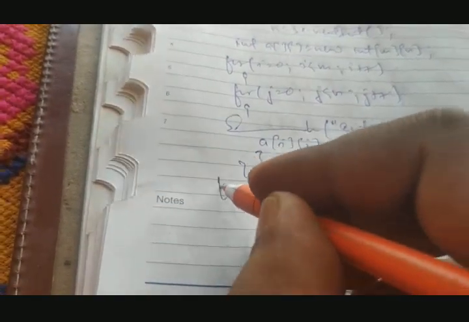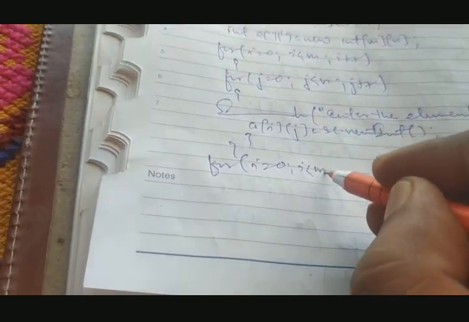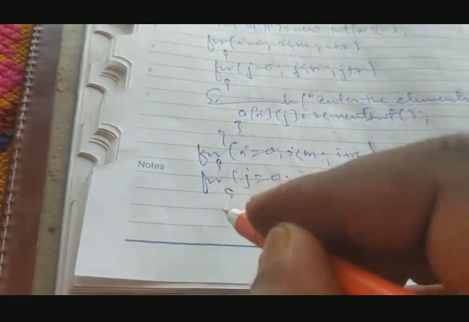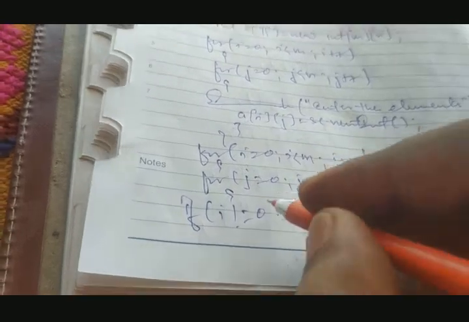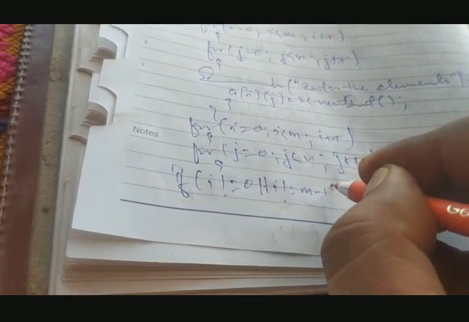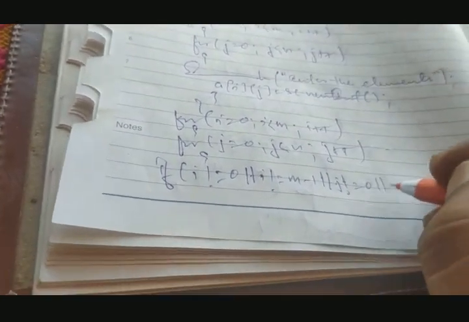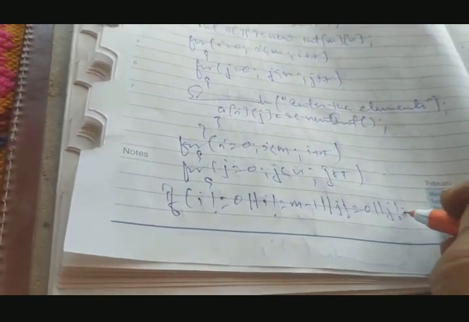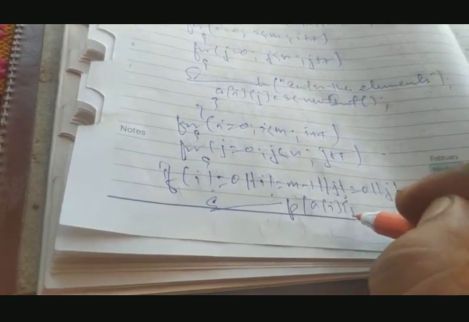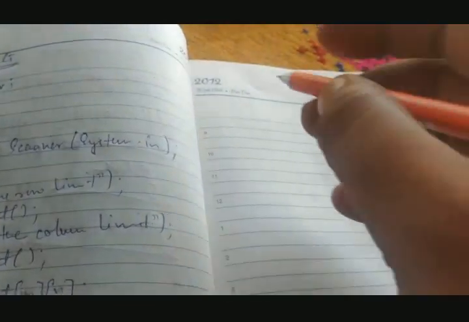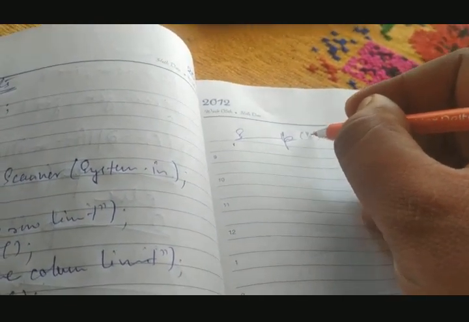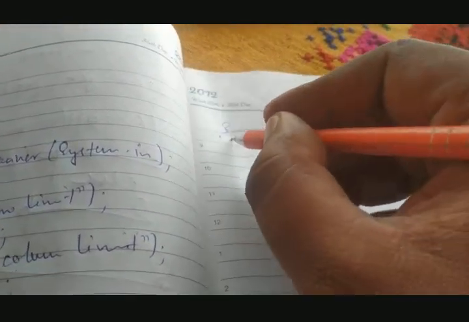Now printing: for j equals 0, j less than n, j plus plus, if i not equals 0 and i not equals m minus 1 and j not equals 0 and j not equals n minus 1, then SOP of a i j, else SOP space, a gap should be there, so plain blank.